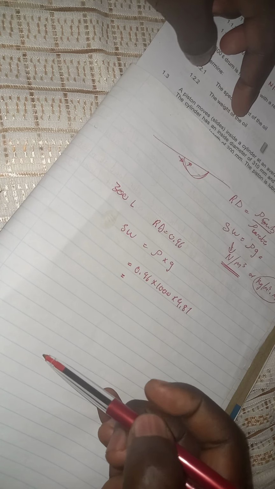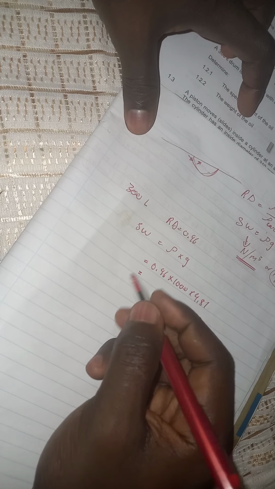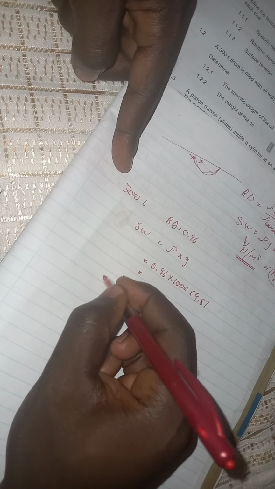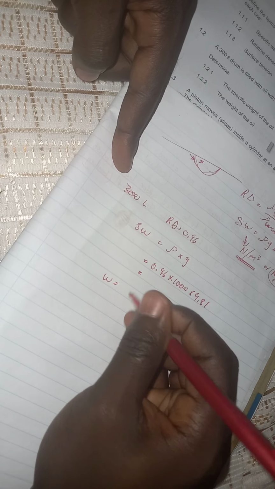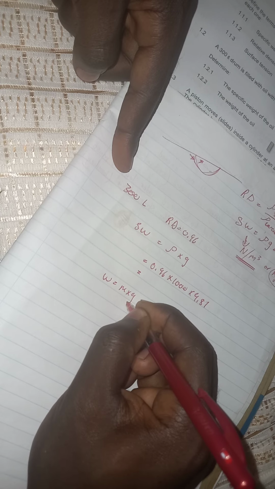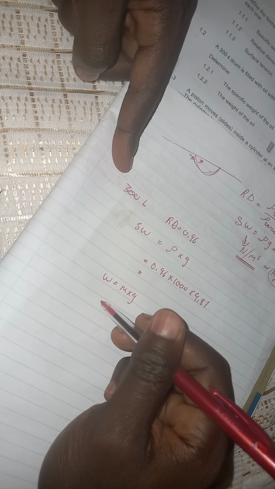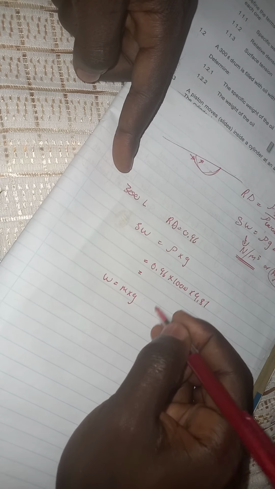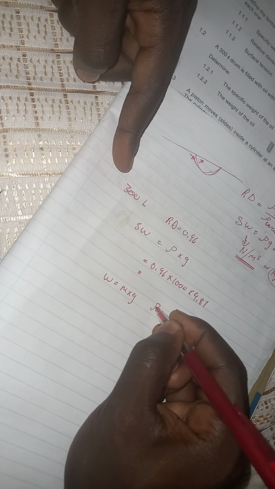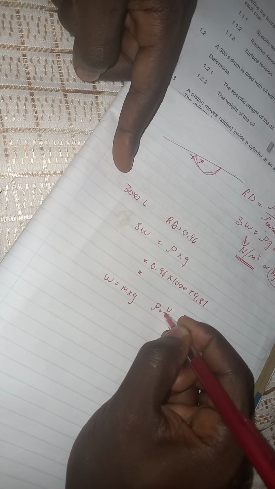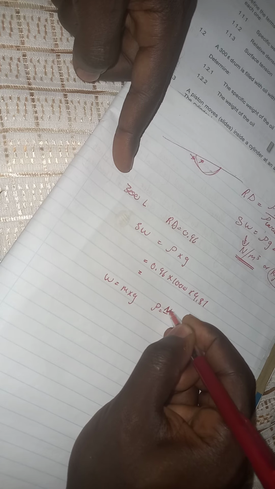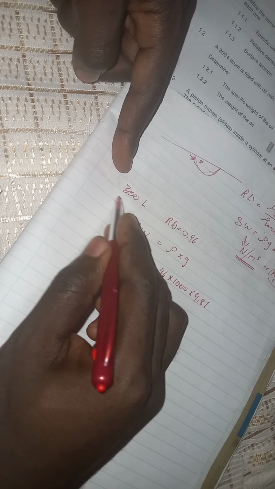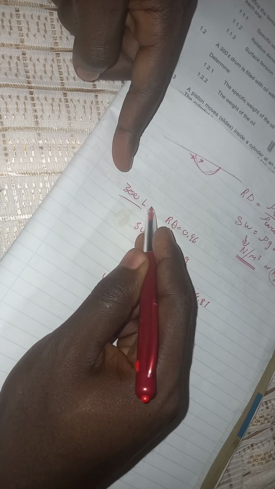And then the other one, they say now calculate the weight of the oil. So that means we need to calculate weight. We can calculate weight by saying weight is equal to mass times gravity, right? So we don't have mass, gravity we always do have. So we can use the formula of density is equal to mass over volume, right? So this is our volume, which is 300 liters.